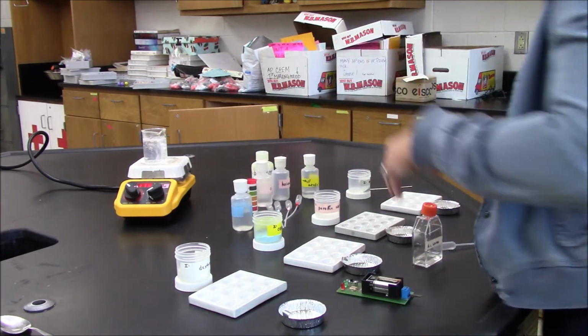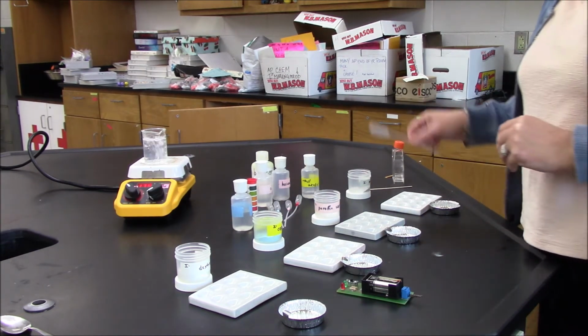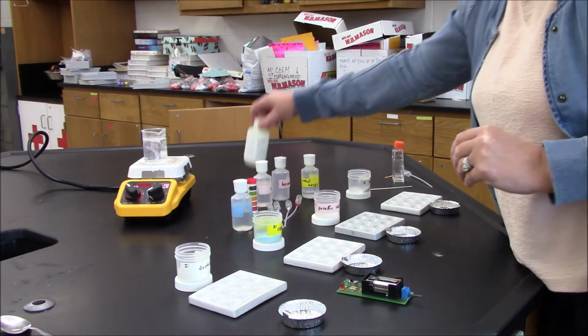To continue with my tests, I'm on to solubility now. So I'm going to check the solubility in hexane, which I have here.